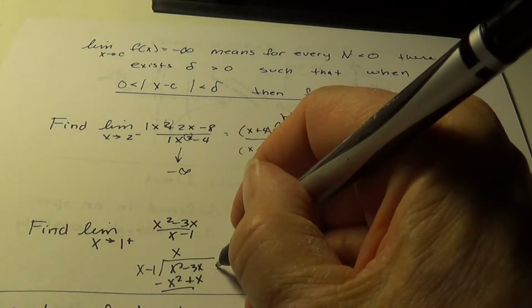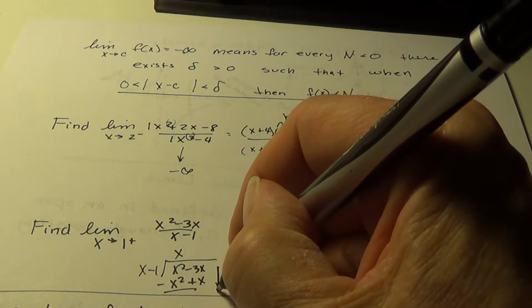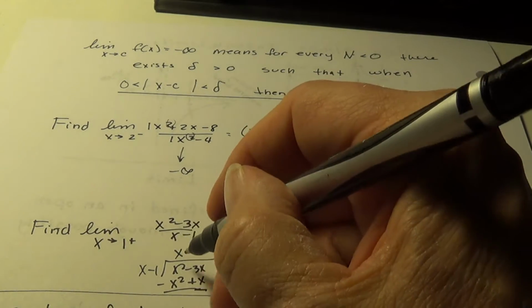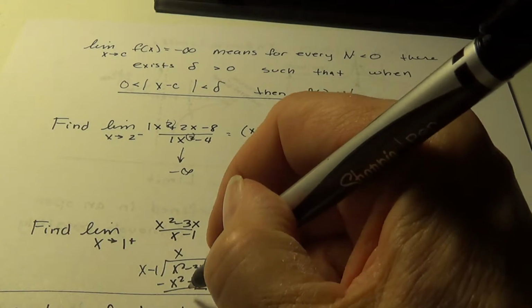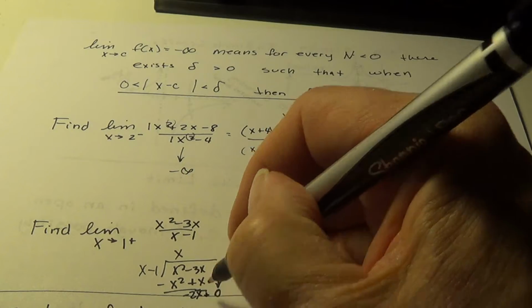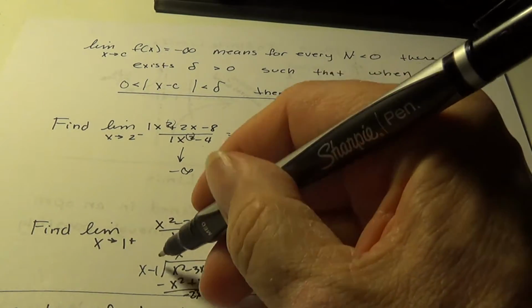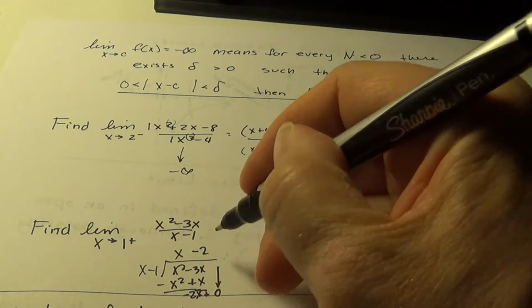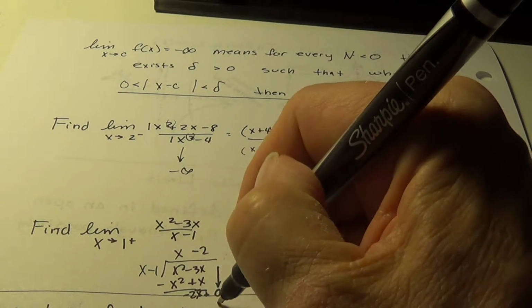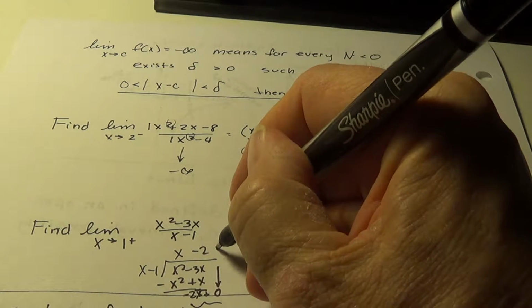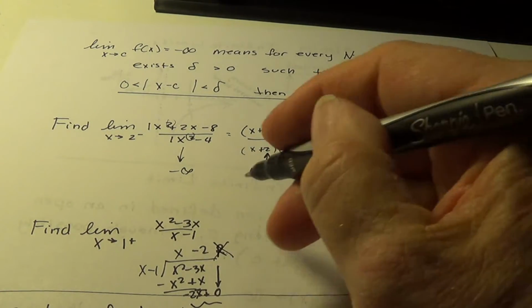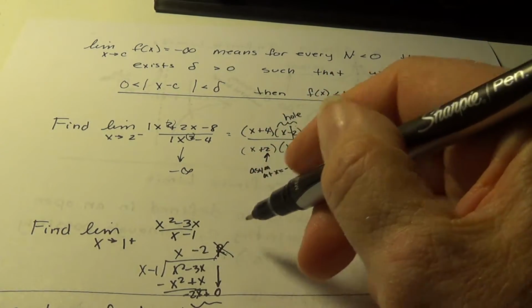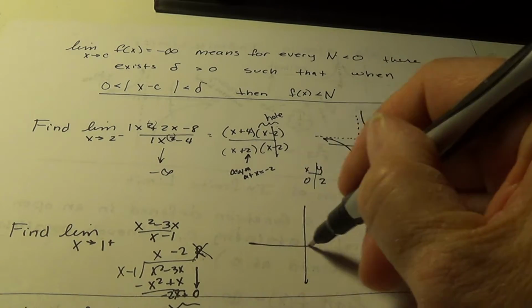Nothing to bring down, but we'll probably be able to divide one more time, so I'll bring down a 0. When we change the signs, I get a negative 2x, and it's plus 0. Negative 2x divided by x is negative 2, and then we have a remainder. And we were able to ignore the remainder and just know that the asymptote was slanted at x minus 2.